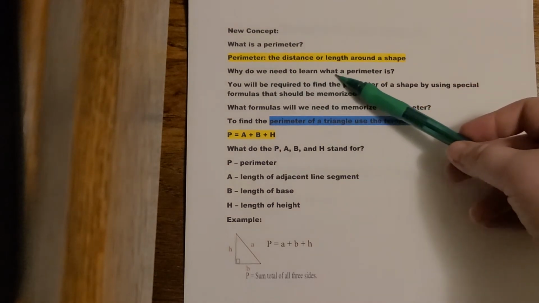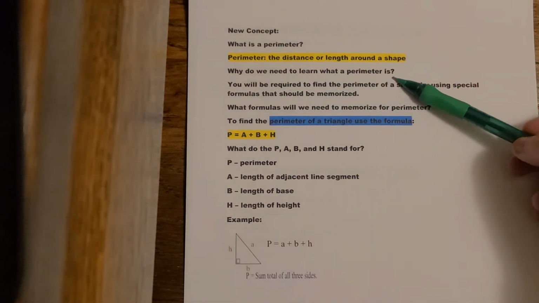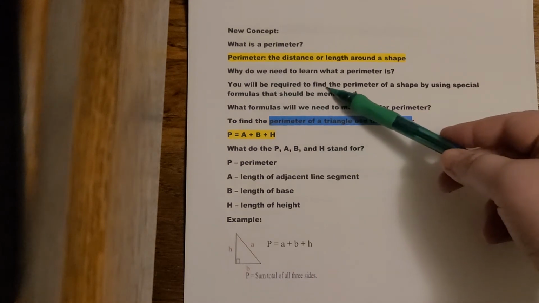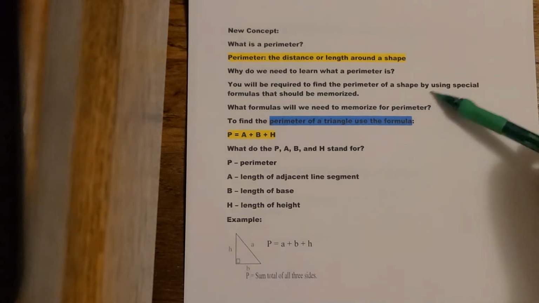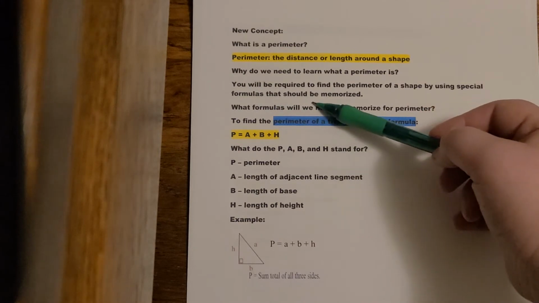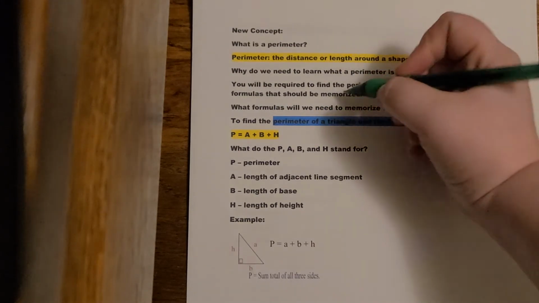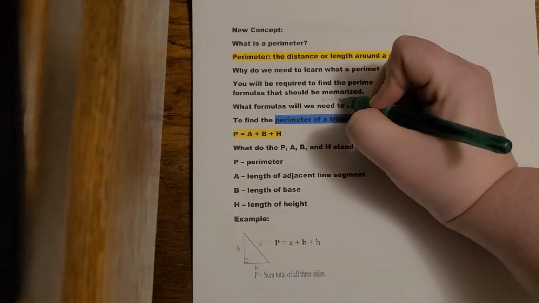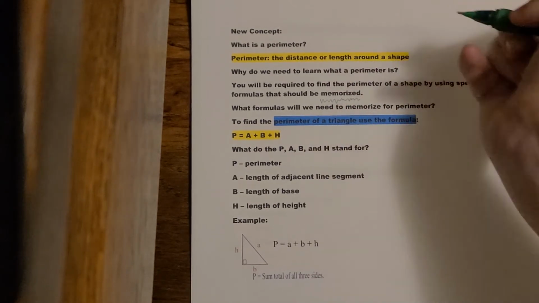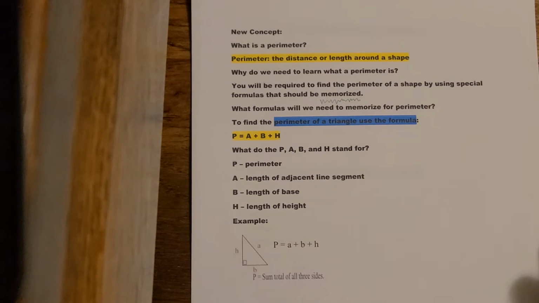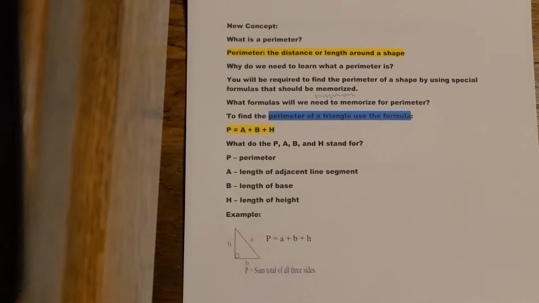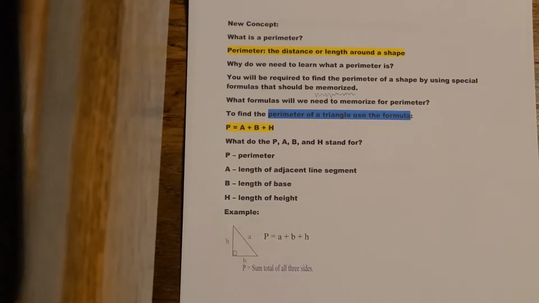Why do we need to learn what a perimeter is? Well, you will be required to find the perimeter of a shape by using special formulas that should be memorized. Ooh, I'm going to underline in a funky way this important, scary word right here. All the formulas you are given today, I am expecting you to memorize. Please, please, please commit them to memory because it will make life and math class so much easier for you in the long run. Okay?